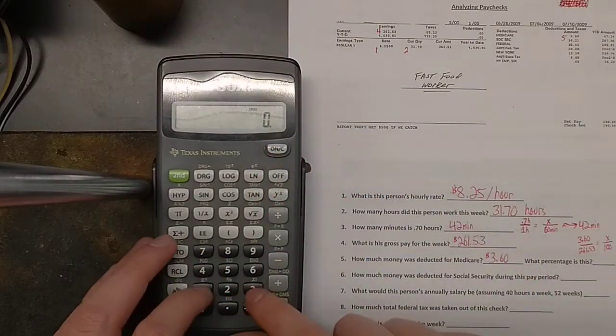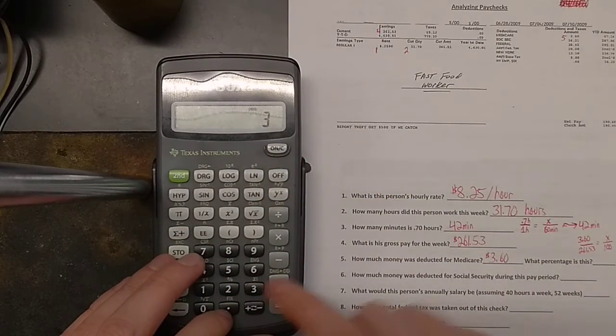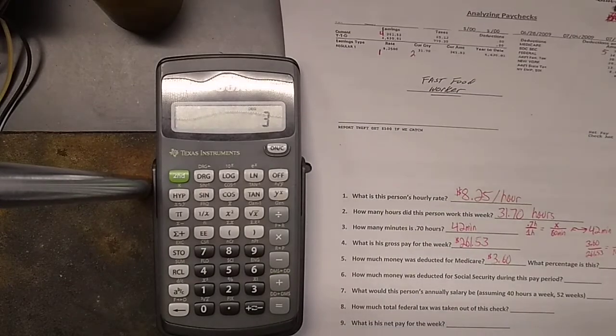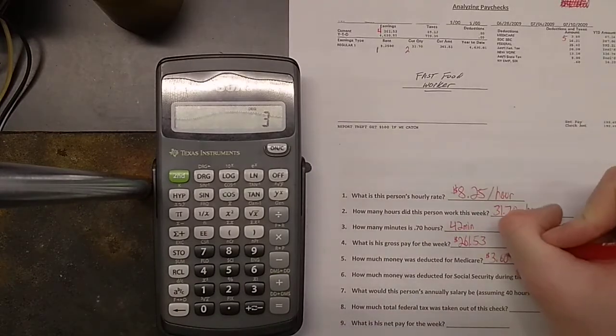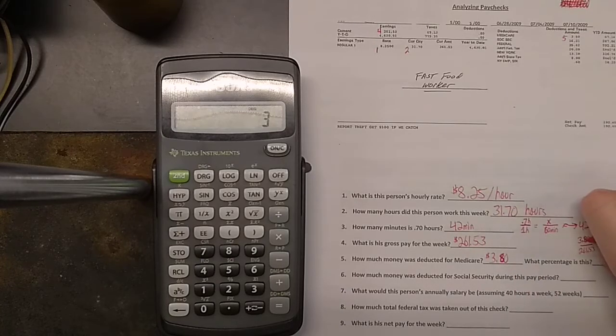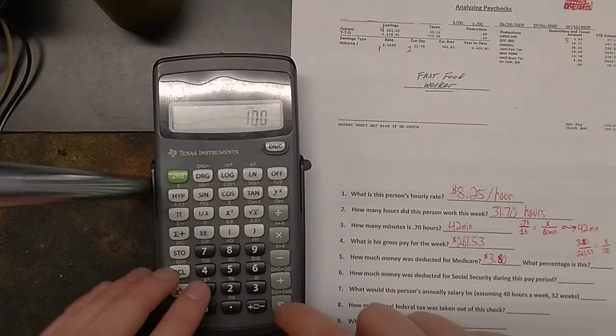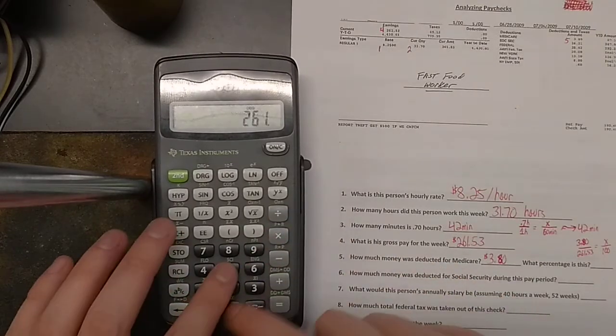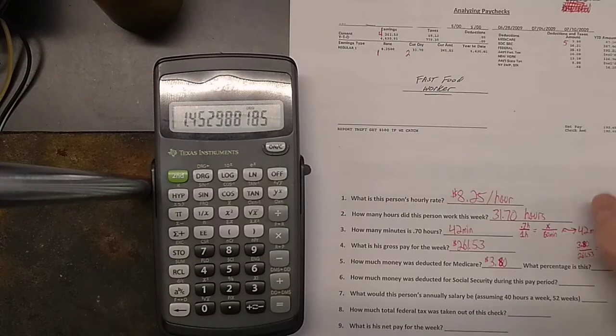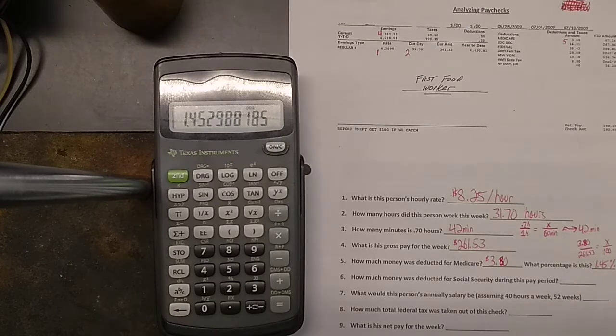Oops, I made a mistake. Oh, hold on. That's 3.80, excuse me. Don't have my glasses on, that's why I couldn't read that. So 3.80 times 100 divided by 261.53. Look at that, we get about 1.45%. And that should be familiar to you because Medicare is taxed at a rate of 1.45% of your gross pay.